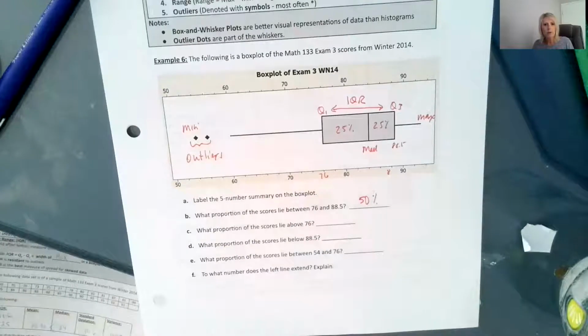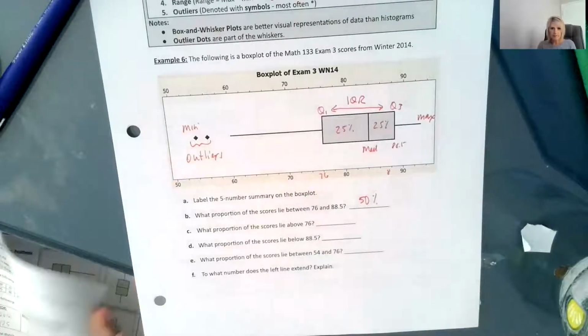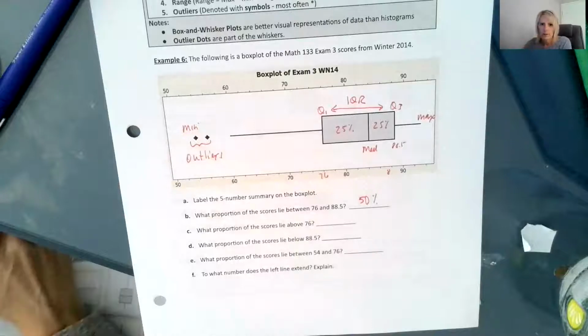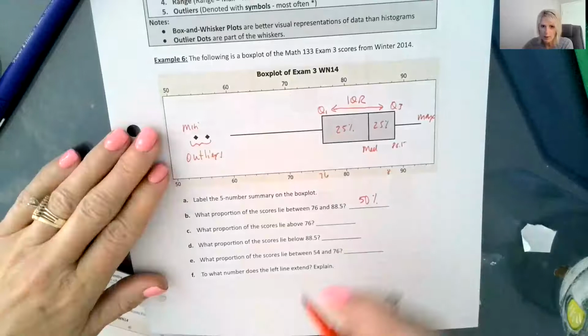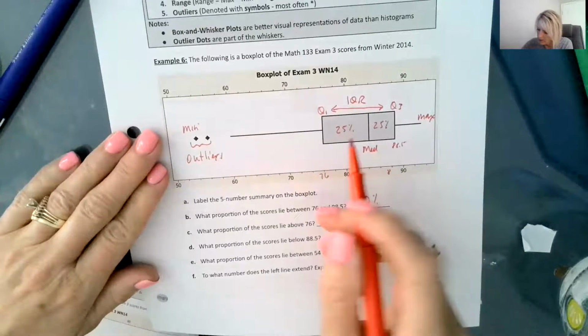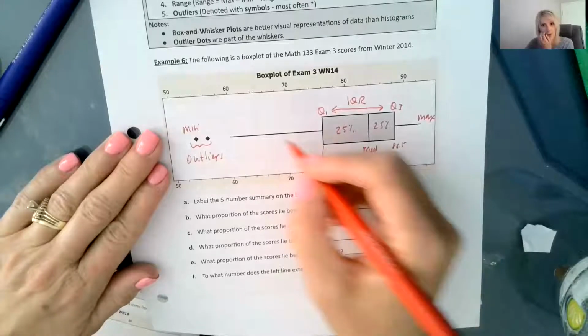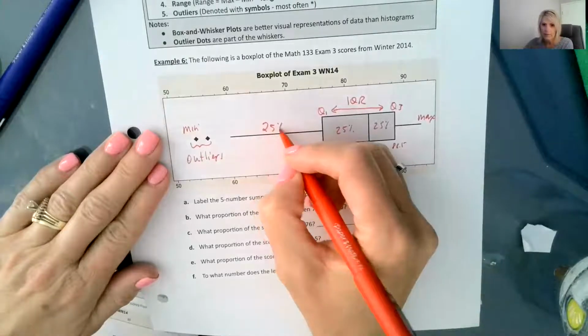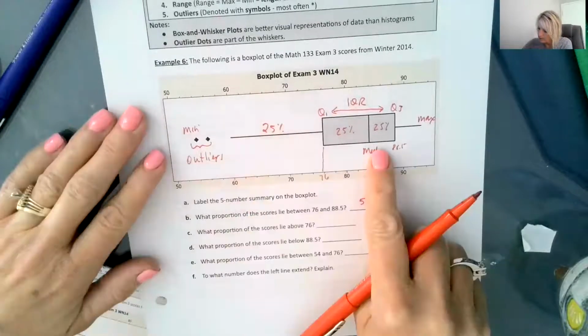Letter C says, what proportion of the scores lie above 76? So 76 is our Q1, right? And we know that 25% lie below our Q1. So that means 100 minus 25 is 75% lie above.